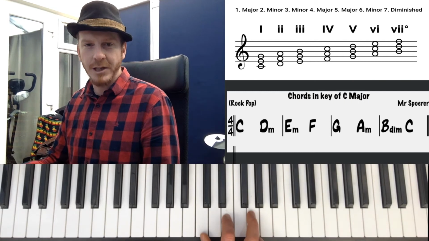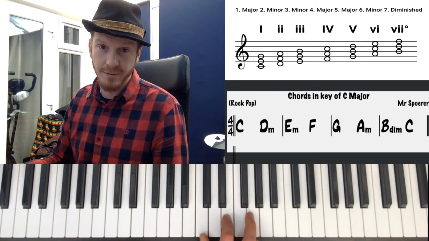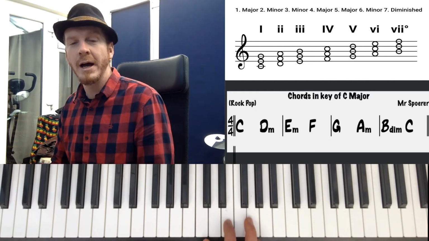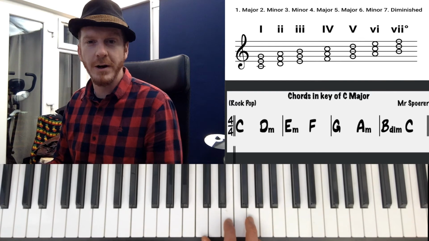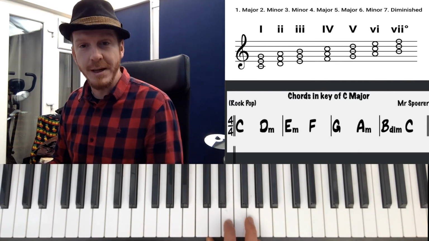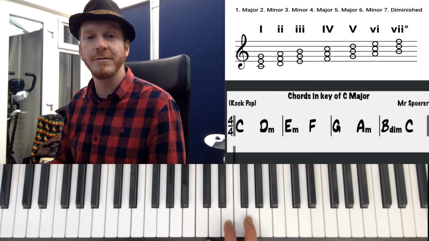So, C major for 2 beats, chord 1. D minor for 2 beats, chord 2. E minor for 2 beats, chord 3. F major for 2 beats, chord 4. G major for 2 beats, chord 5. A minor for 2 beats, chord 6. B diminished for 2 beats, chord 7, and then chord 8 or chord 1 is C major for a further 2 beats.